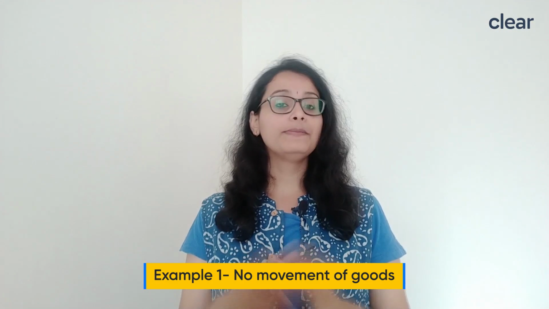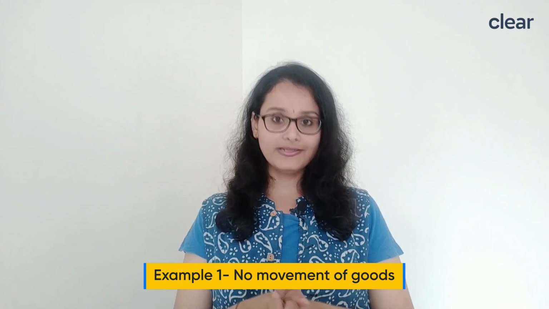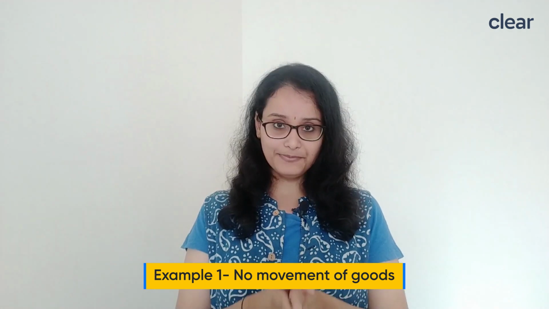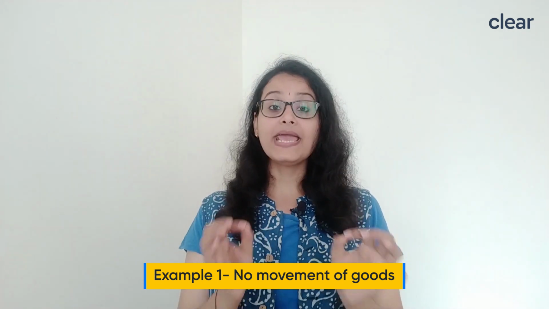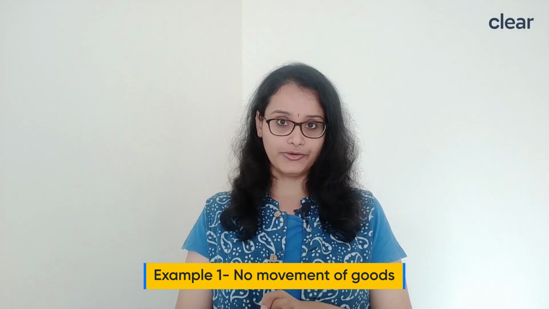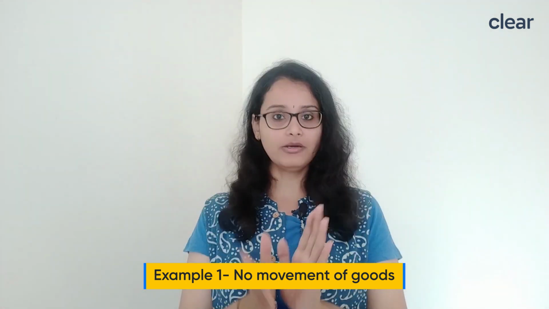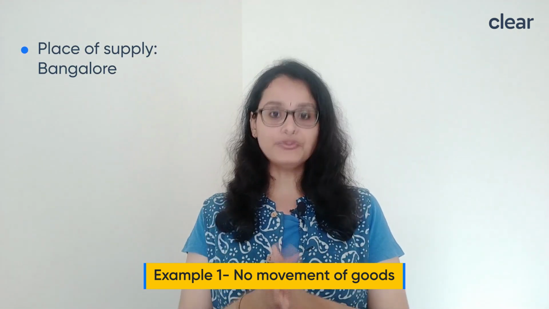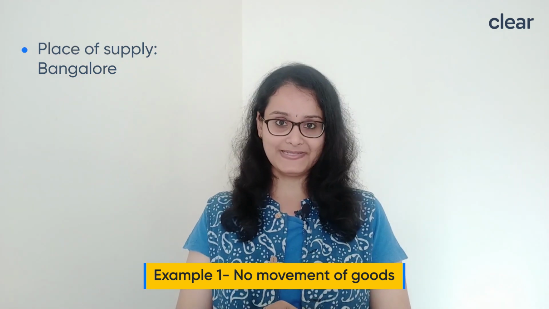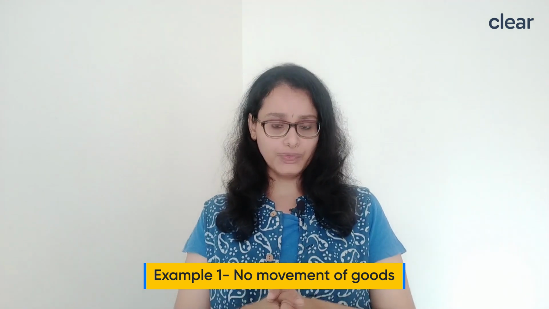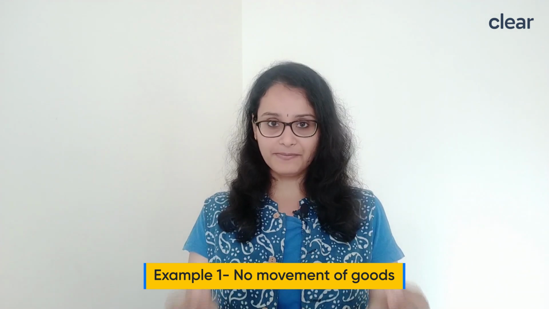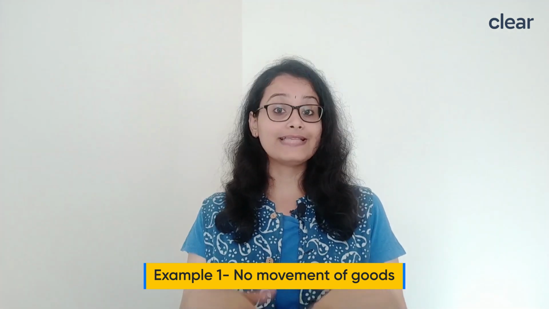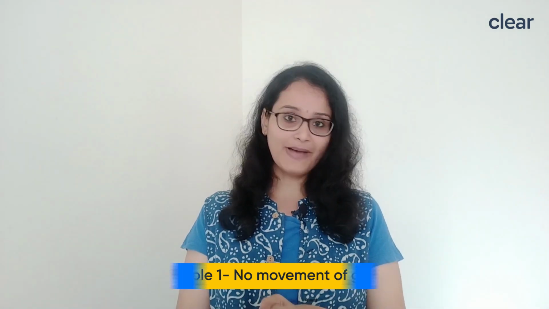First example will be Sales Heaven Limited, Chennai opens a new showroom in Bangalore. Now it purchases a building for the showroom from ABC Realtors registered in Bangalore, along with some pre-installed workstations. Place of supply shall be Bangalore and GST to be charged will be CGST and SGST. There is no movement of goods, that is the workstation, so the place of supply shall be the location of such goods at the time of delivery, that is handing over to the receiver, which is Bangalore.